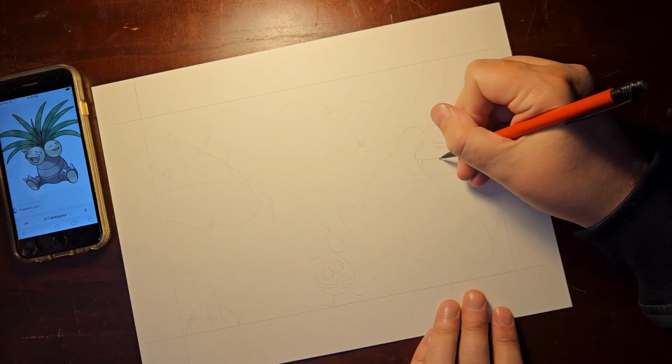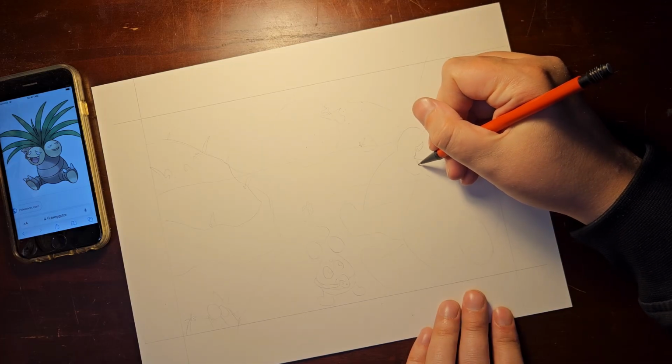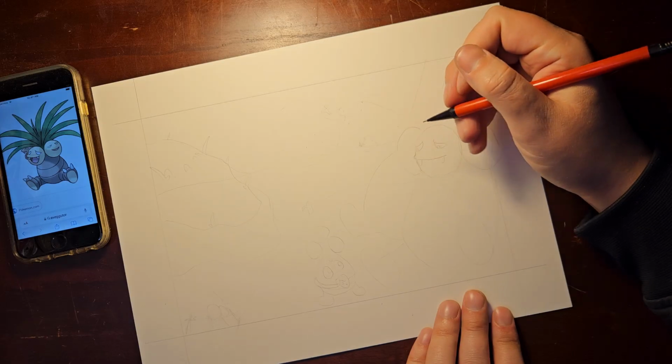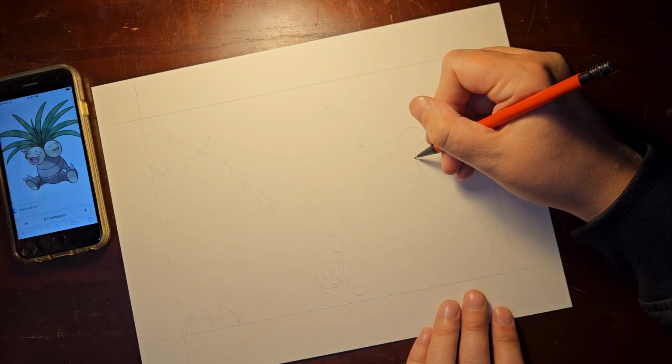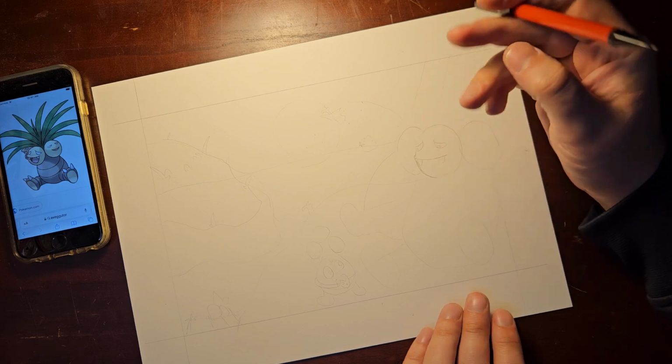Now I want him to look sad but happy. I mean, Eldegoss is always kind of sad but happy, isn't he? Gonna put a little tuft on there. He's got a big round head.